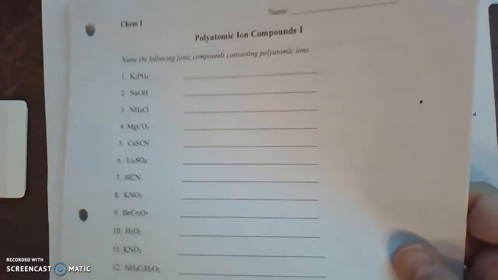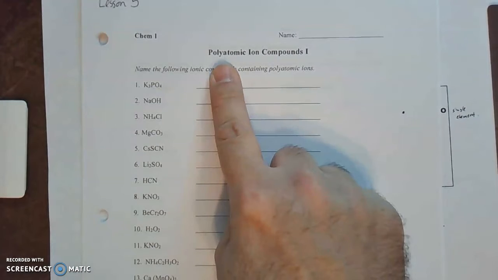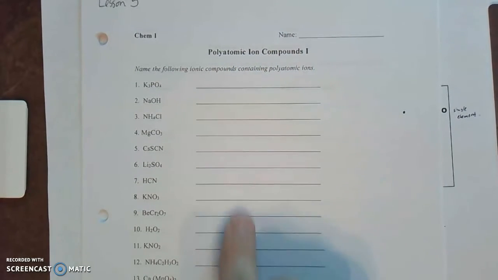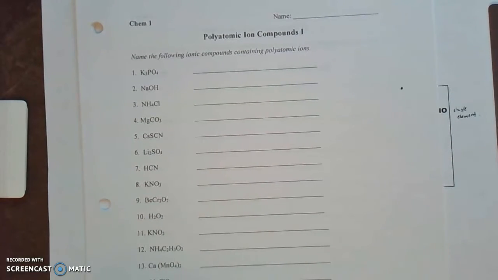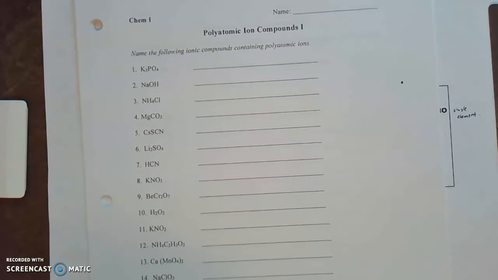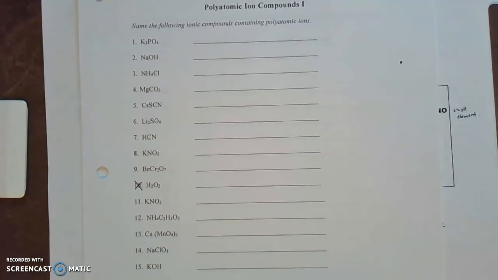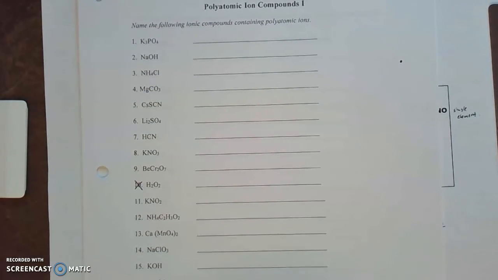You should now work on Polyatomic Ionic Compounds number 1. These are all like the examples that we just went over, and I'd like you to cross off number 10. We'll talk about number 10 in class. So please complete this worksheet now.